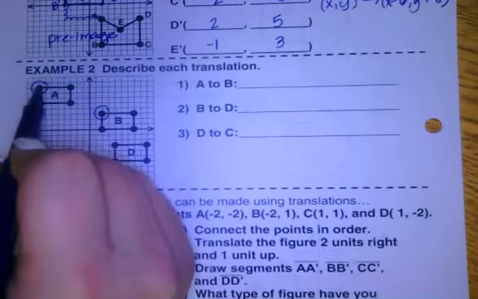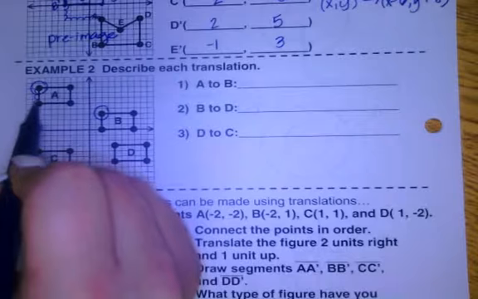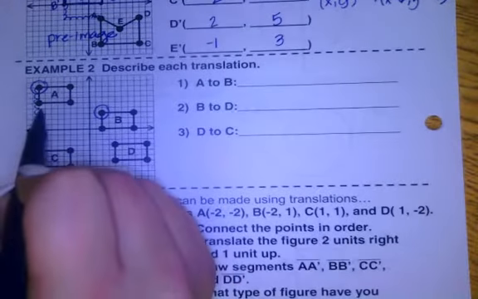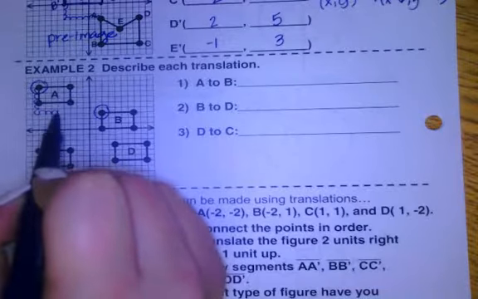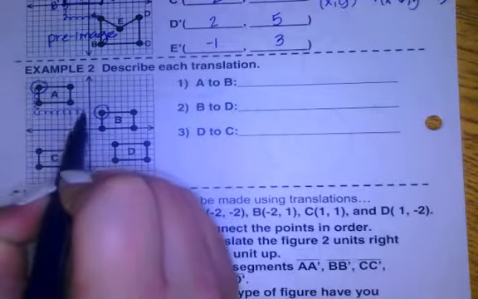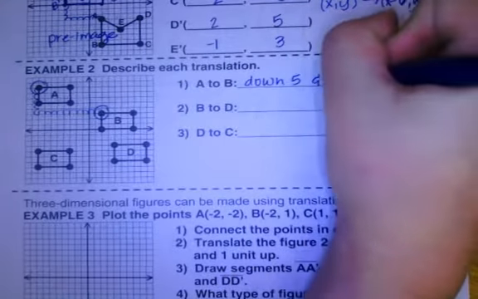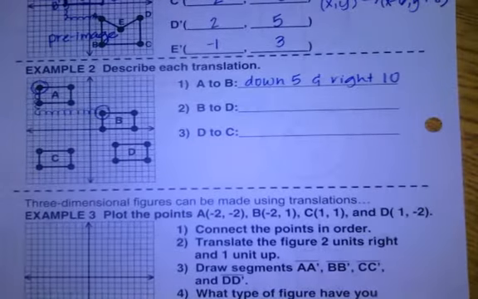Well, I know I went down 3, 4, down 5, and then to the right 1, 2, 3, 4, 5, 6, 7, 8, 9, 10. So I went down 5 and right 10. What would be my coordinate notation for this, TJ?